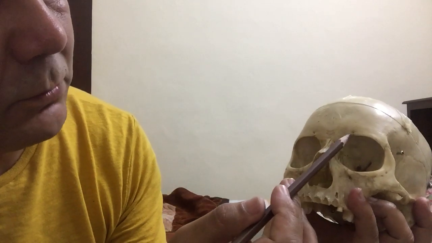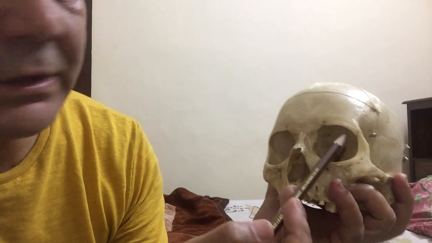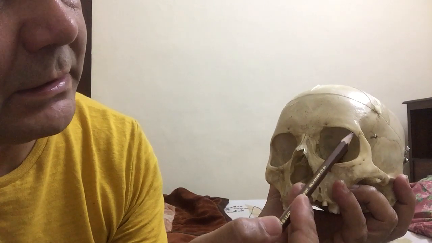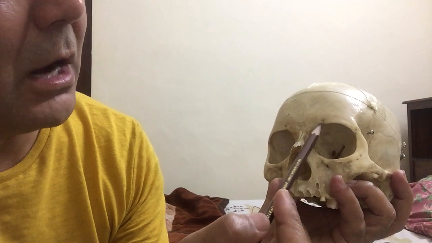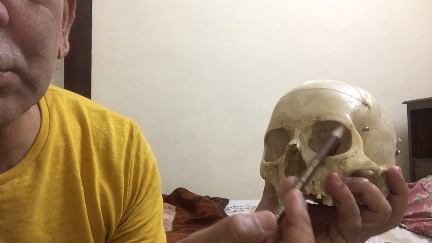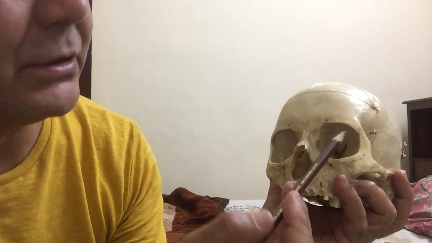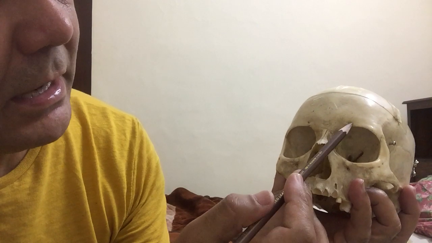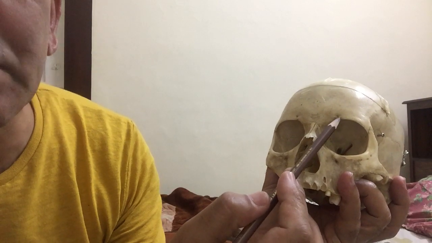This frontal bone makes the upper border of the eye orbit. The upper border of the eye orbit is called the superior orbital ridge. If you look at the superior border of the eyeball, there is a foramen here. This is called the supraorbital foramen.